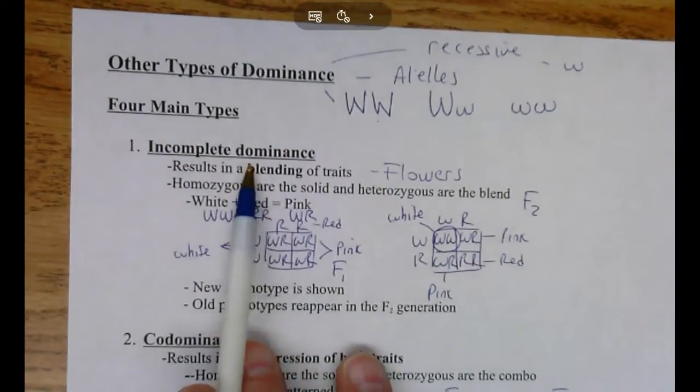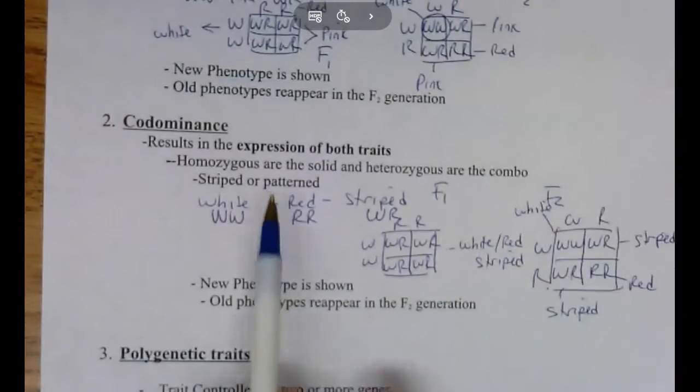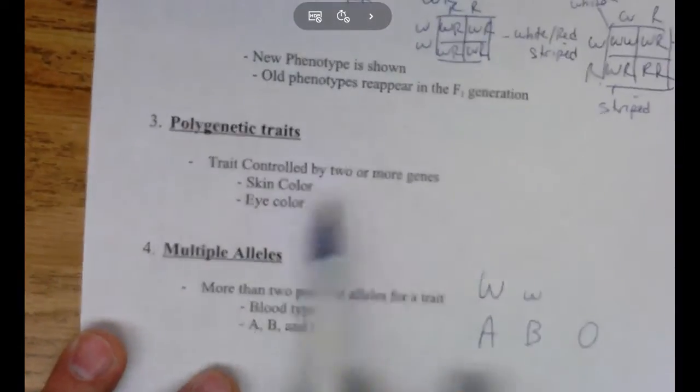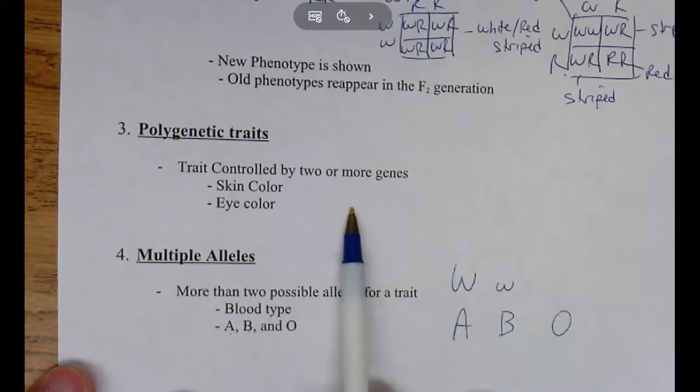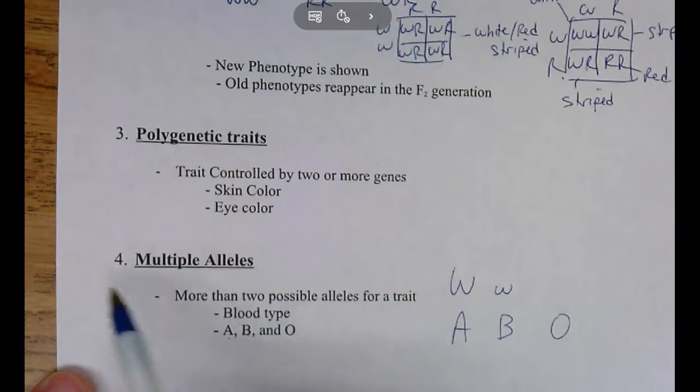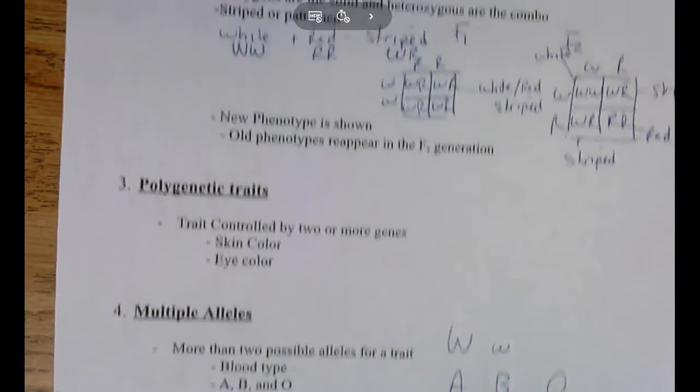The most important ones to remember are incomplete and codominance. Keep these in mind, really what they mean for their definitions. And we'll talk more about multiple alleles in the second semester.